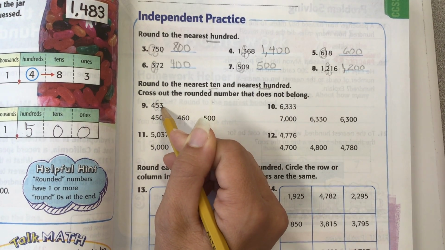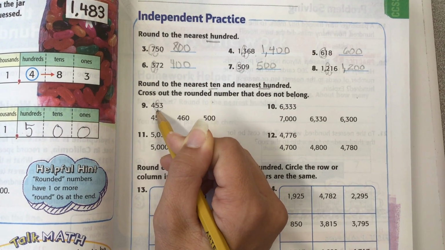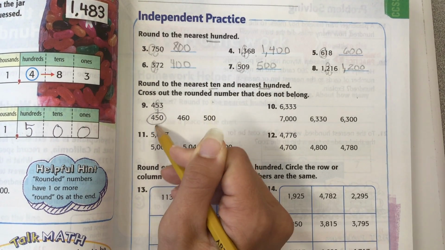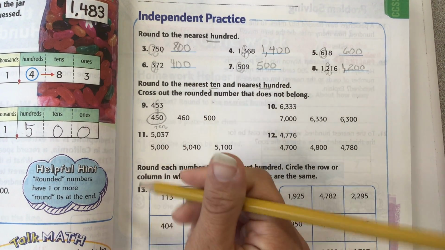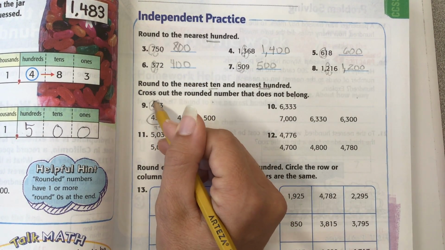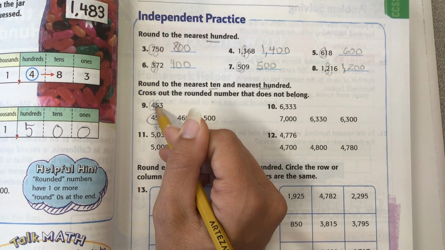This 3 is small. So it's smaller than 5, so the 5 will stay the same, which means it is 450. So this is the nearest 10, and I'm just going to write the nearest 10 right there so I remember that. Now when I round to the nearest 100, I'm going to look at the 4 and look next door at the 5. This 5 is big, so 5 or more.